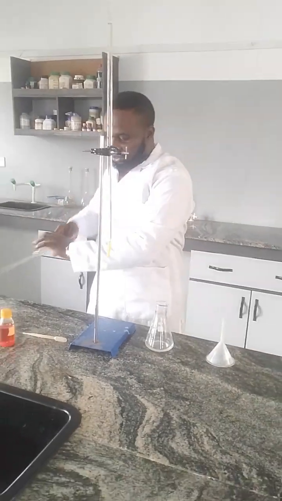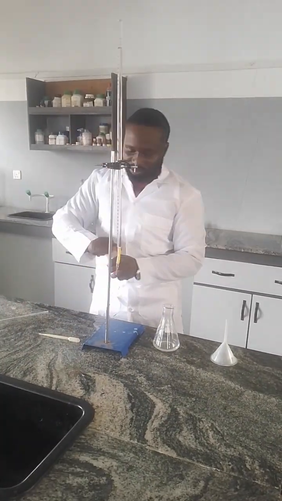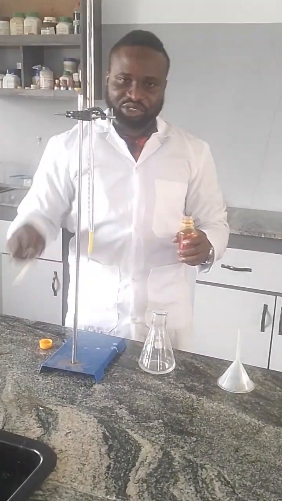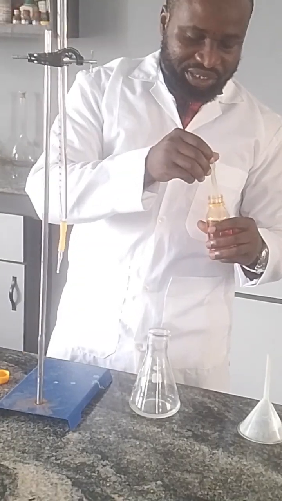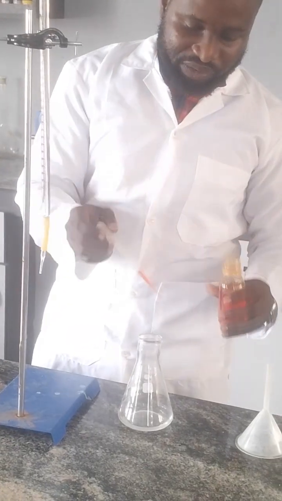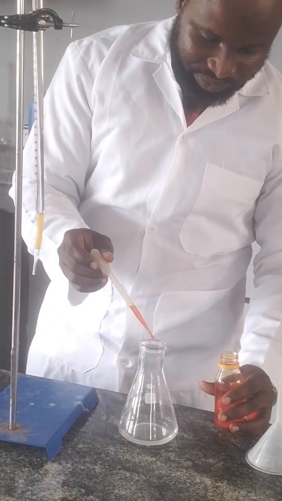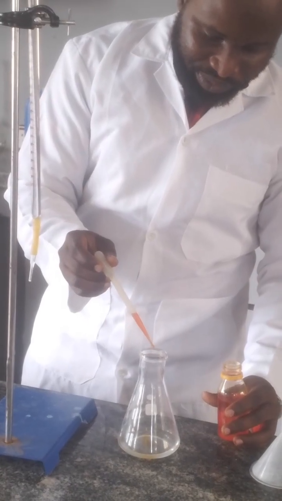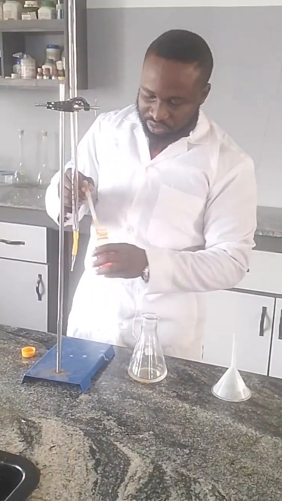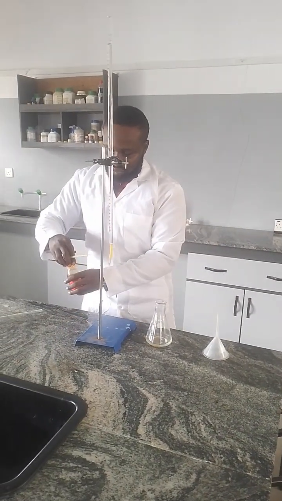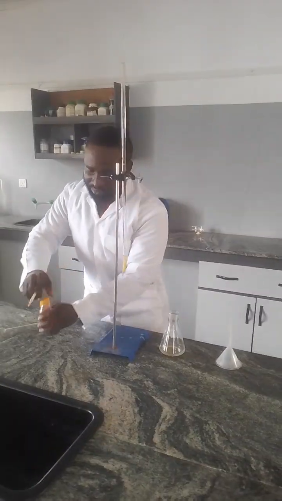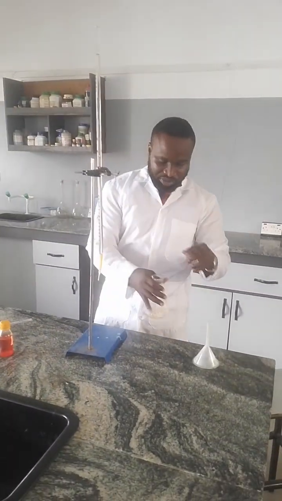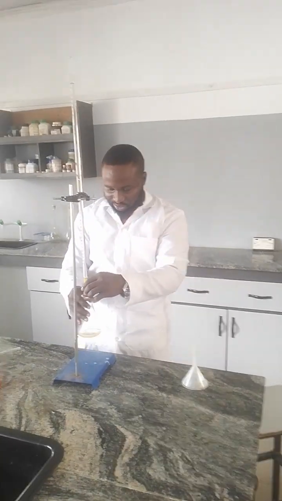Okay, so that's it. So I'm going to add just 2 or 3 drops of the methyl orange indicator with the pipette filler. I have 1, 2, another one more, 3. So those are the drops. Okay, so I'm going to titrate till the color changes.